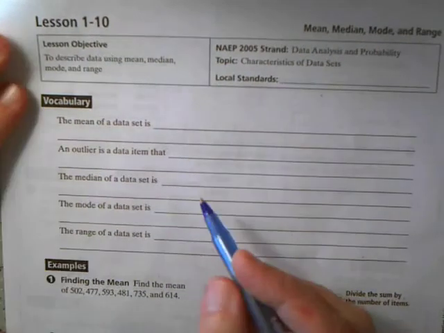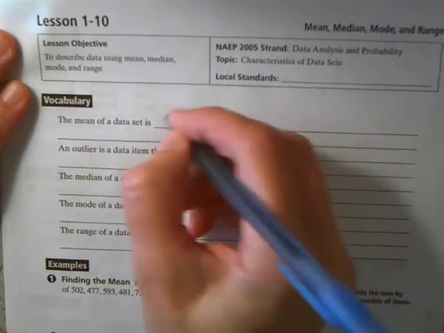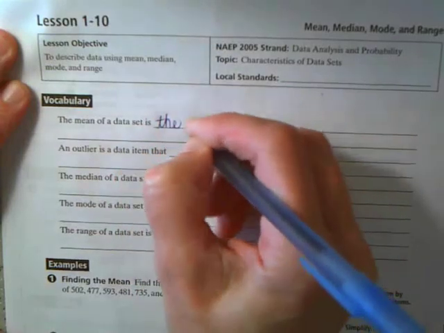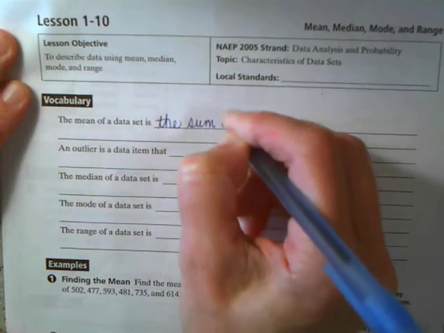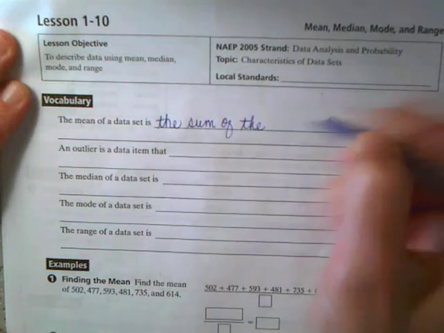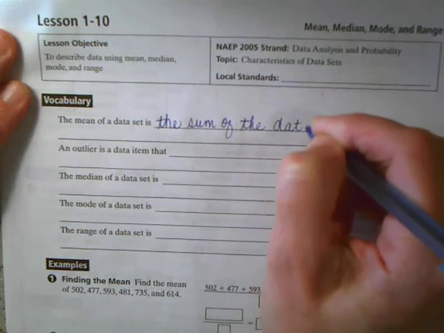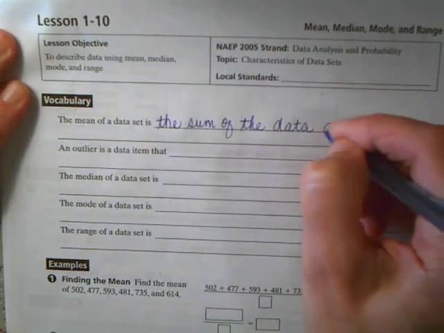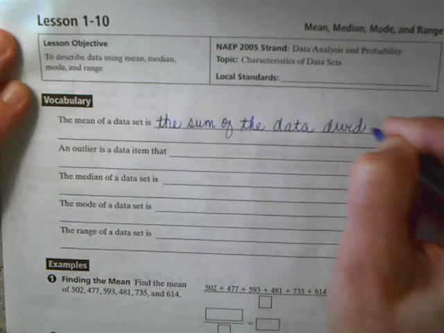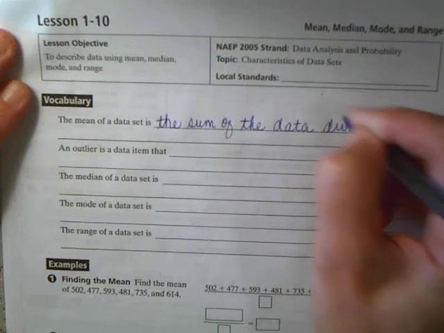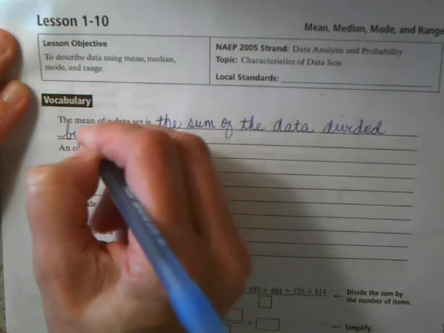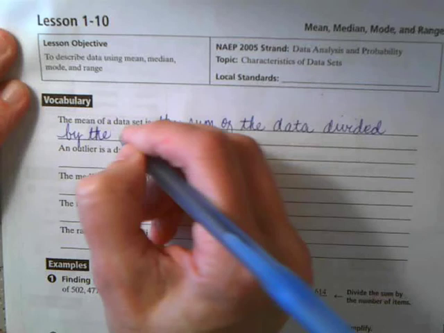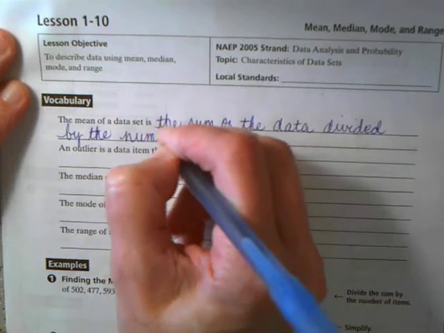The mean of a set of data is the sum of the data divided by the number of data items.